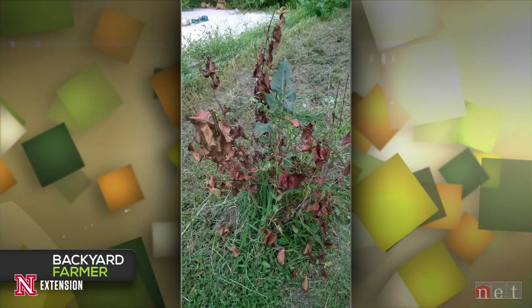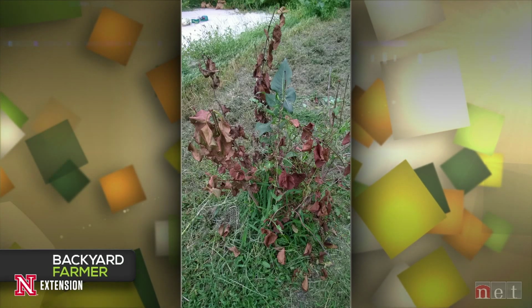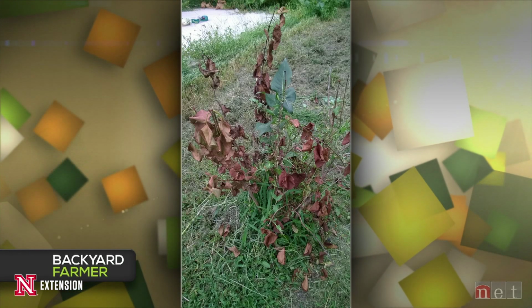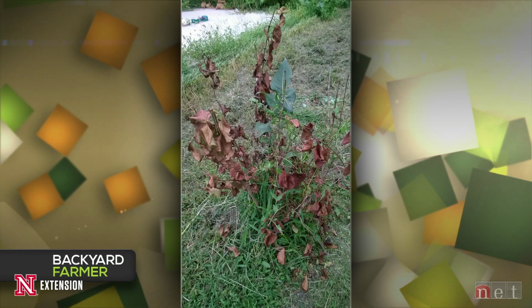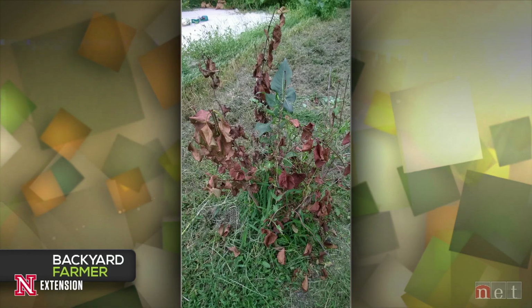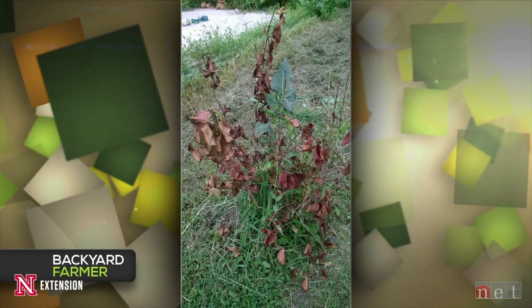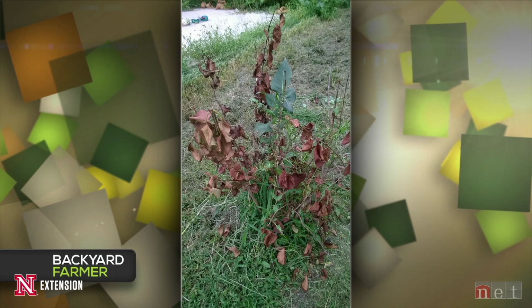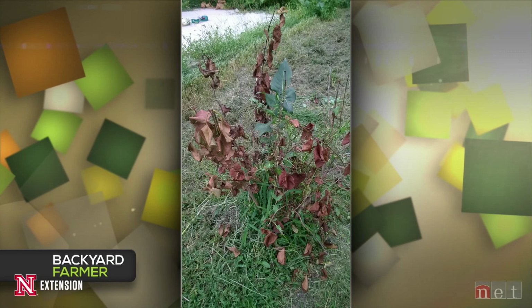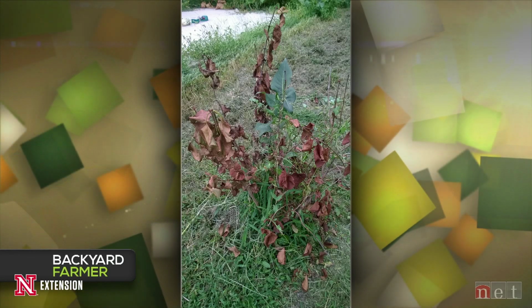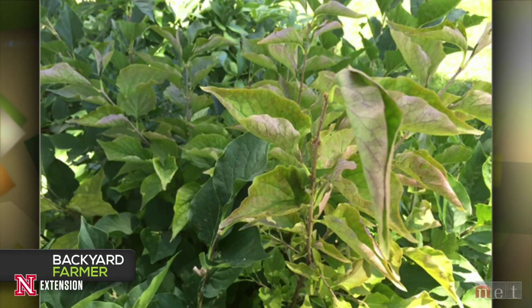Yeah. And this first picture here is definitely showing what I assume is basically lilac wilt, which is caused by a bacterium, a Pseudomonas bacterium. It looks a lot like fire blight, which attacks our rosaceae plants, so our apples and crab apples and pears and things like that. So it looks very similar to that, but it only attacks lilacs.